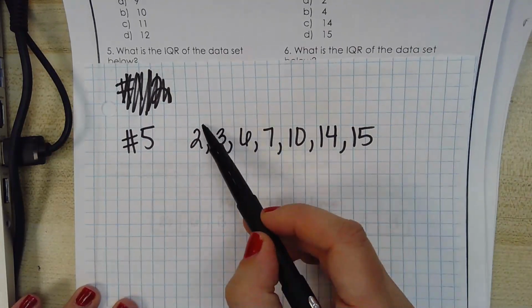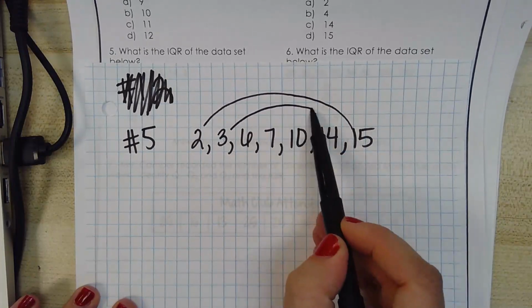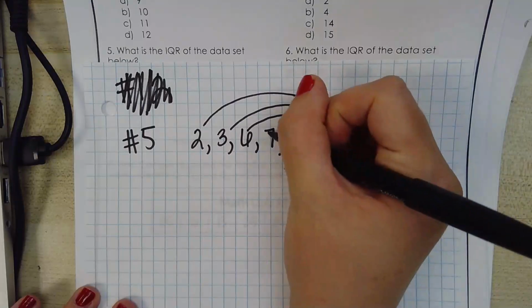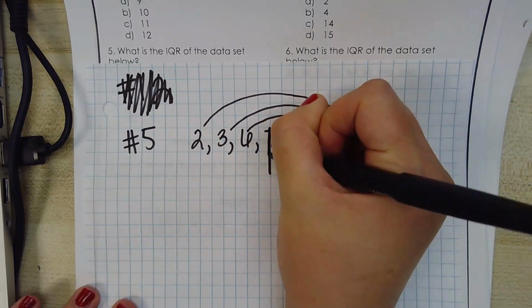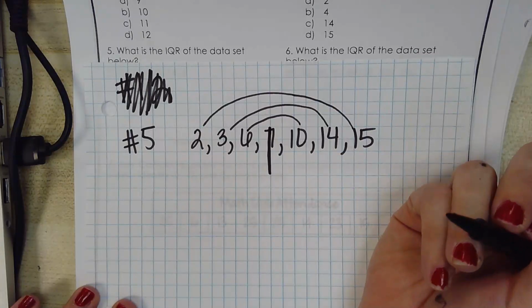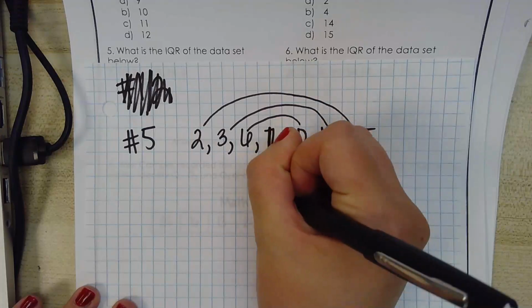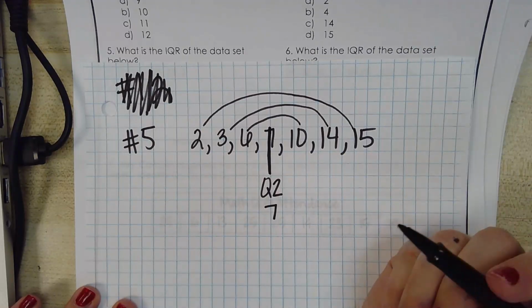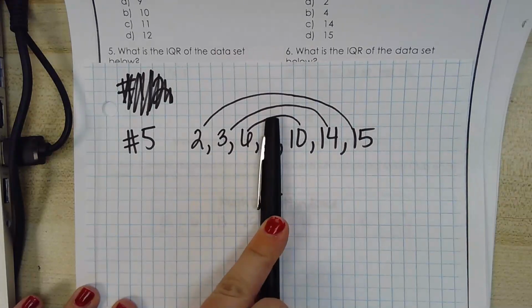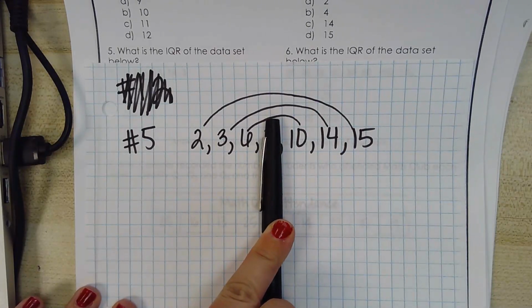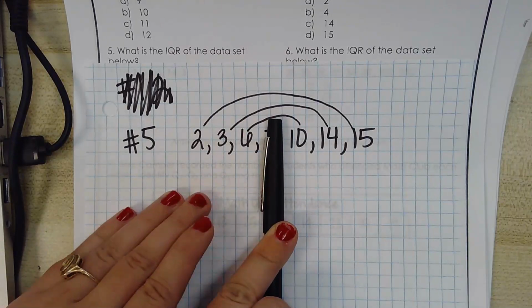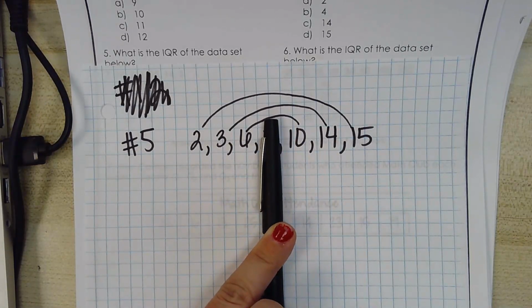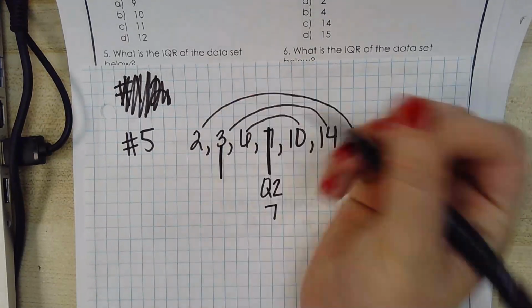Okay, so from 2 to 15, 3 to 14, 6 to 10. What we have going on here is an exact what? Middle. And I asked you yesterday to draw a line straight down it because it's the exact middle, and that's called Q2, and that's going to be the number 7. Then when it's an exact middle, you can put your pencil right over it, and you can easily see your lower half, and then you can easily see your upper half. What is the middle of my lower? 3. Put a line with it and put Q1.